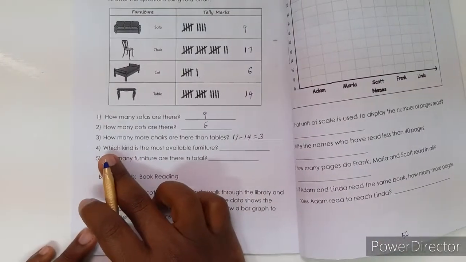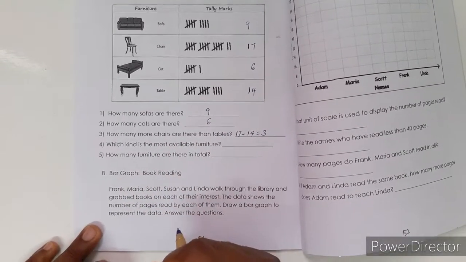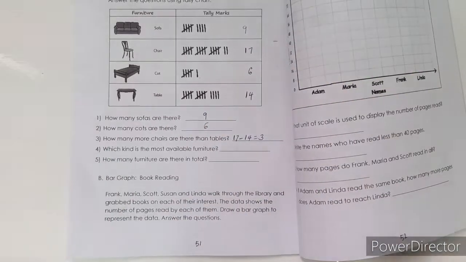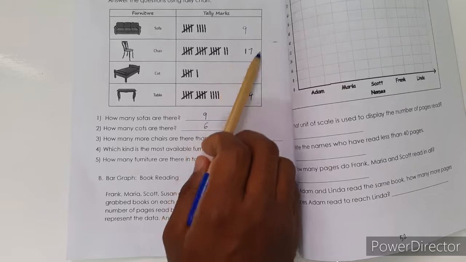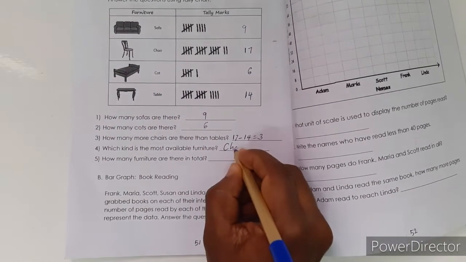Next question, which kind is the most available furniture? Or simply, which has the highest number? The highest number is 17, so that tells you it is the chair. It is the most available.